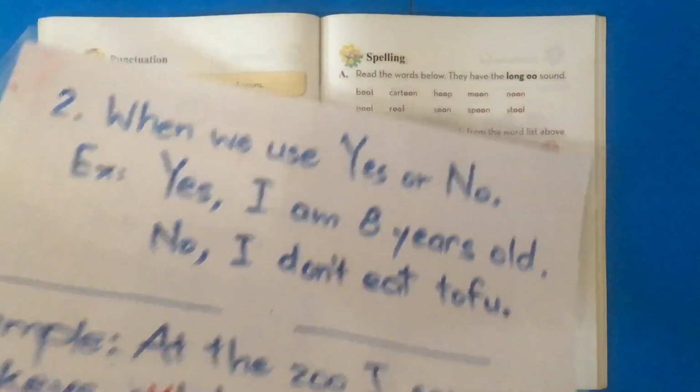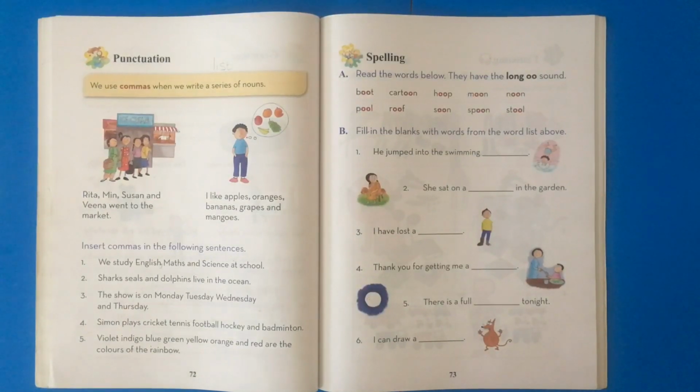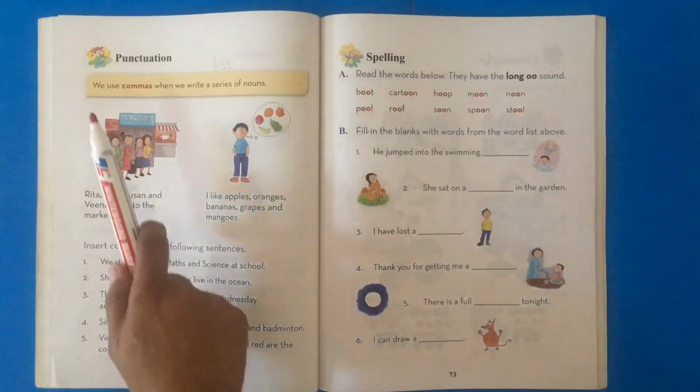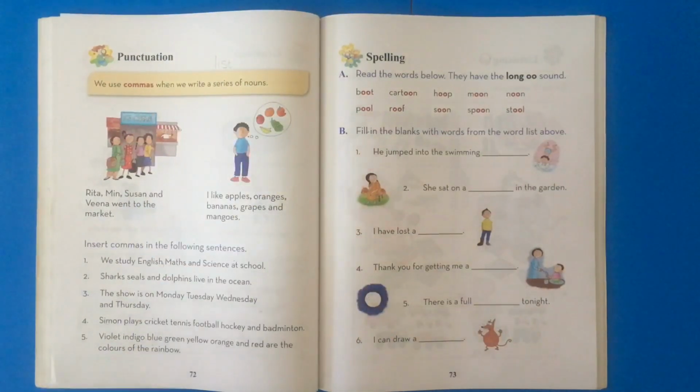So let's turn to our course books on page 72. We use commas when we write a series of nouns. That means when we list things. Like we can say: January, February, March, April, May, June, July, August, September, October, November, and December.